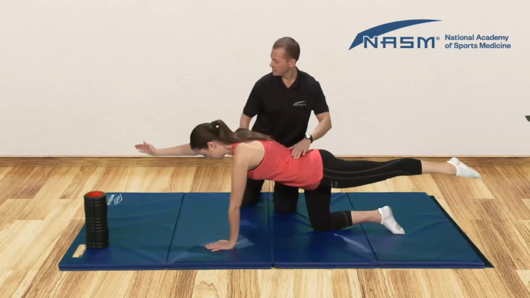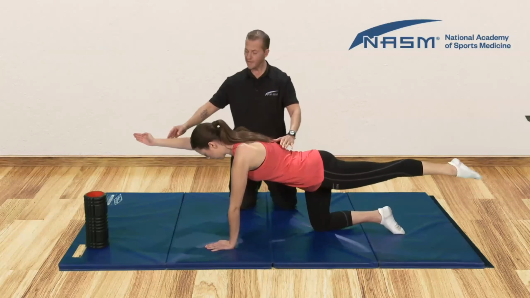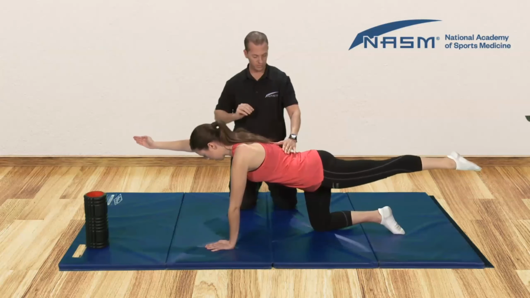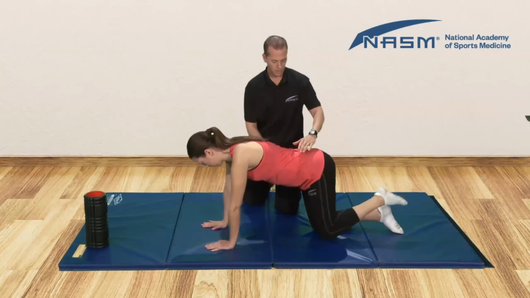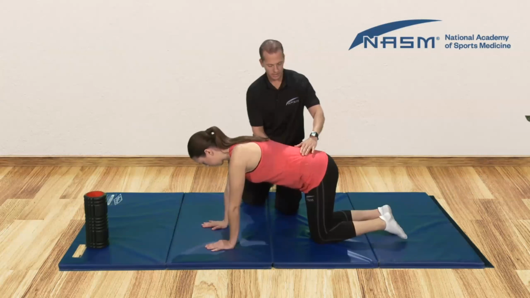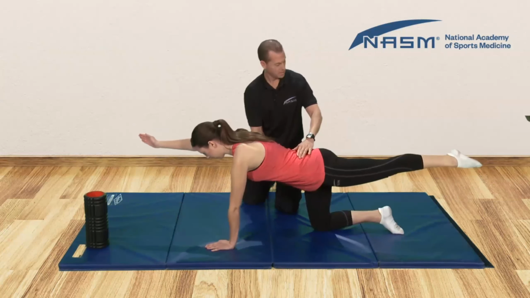Thumb is going to be up. We would hold there for 2, and now we're going to lower for 4. So down for 4, 3, 2, 1. We'll engage here slightly, and let's extend again. Extend nice and slow to right there. There we go. Thumb up.